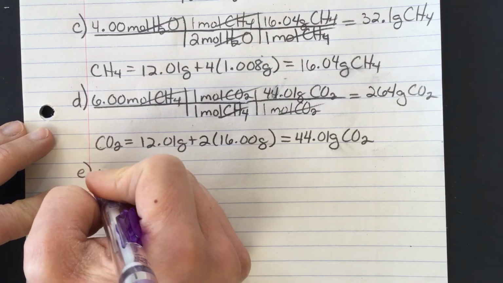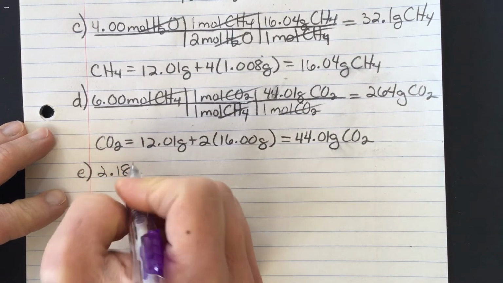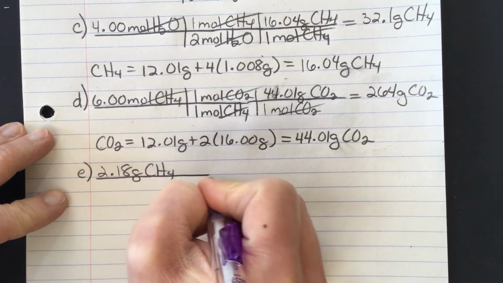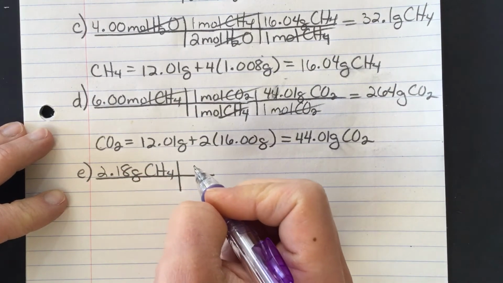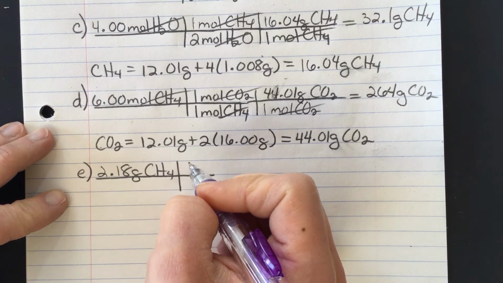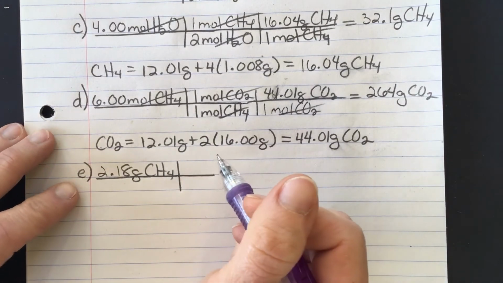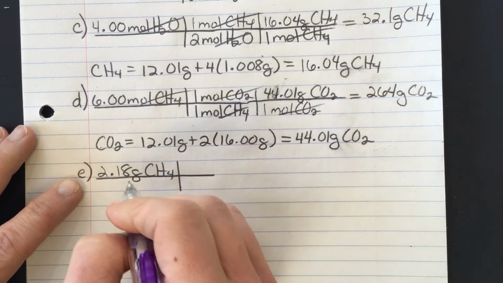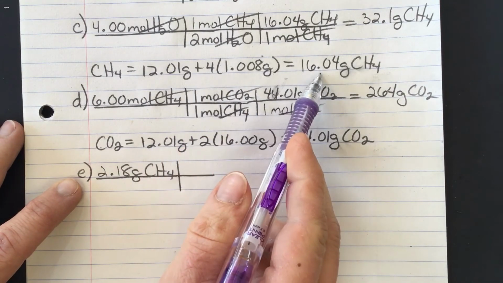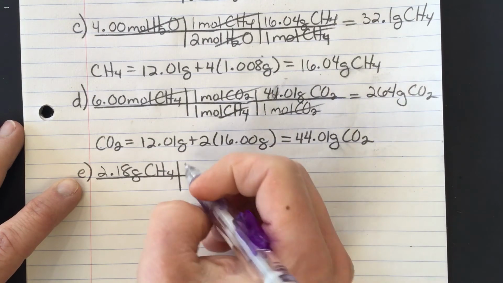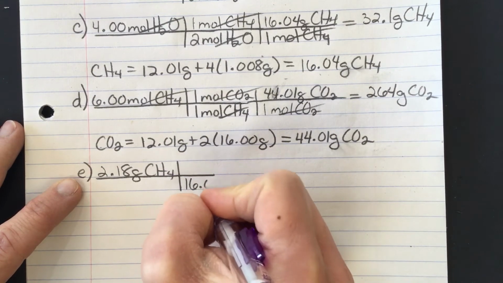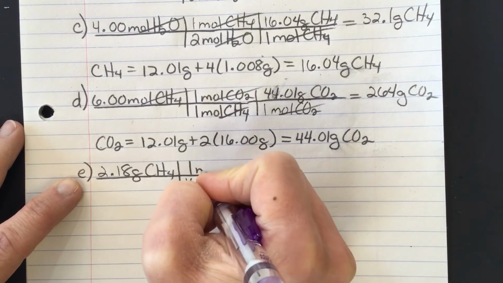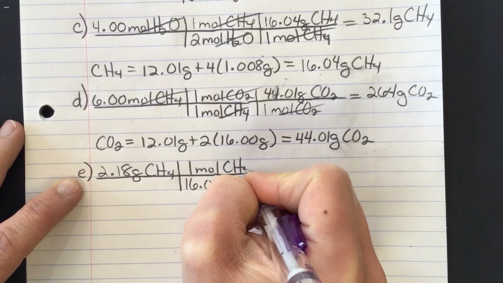So I start out with 2.18 grams of CH4. I'm going to do a molar mass sandwich here because I'm going from grams to grams. Now CH4, yep, I have my molar mass right here, so we have to get into moles. So I put 16.04 grams of CH4 on the bottom, which is 1 mole of CH4.